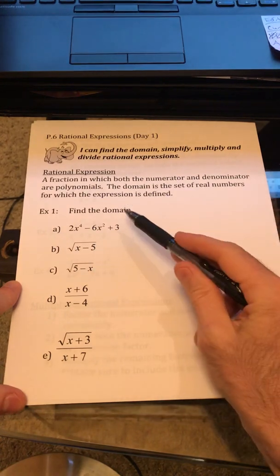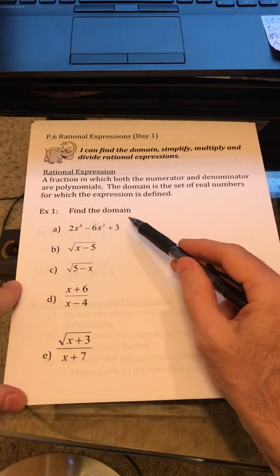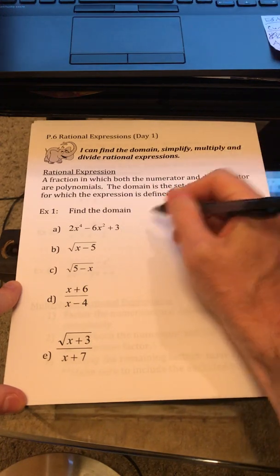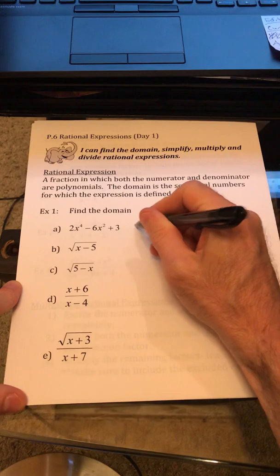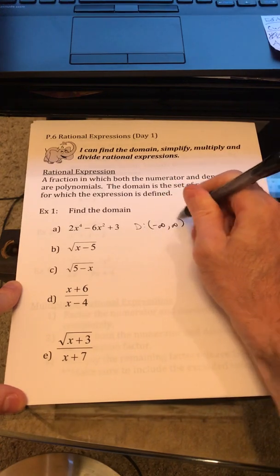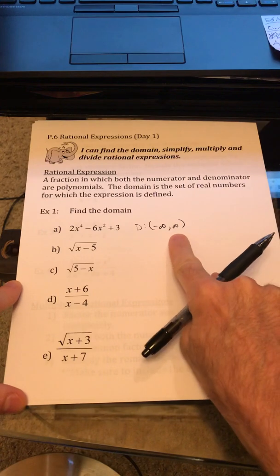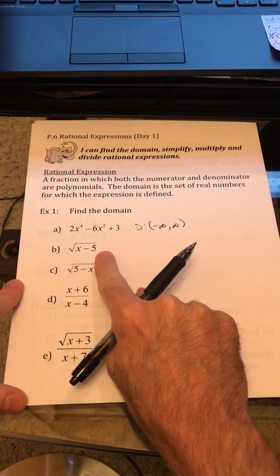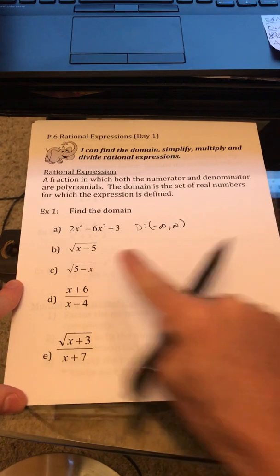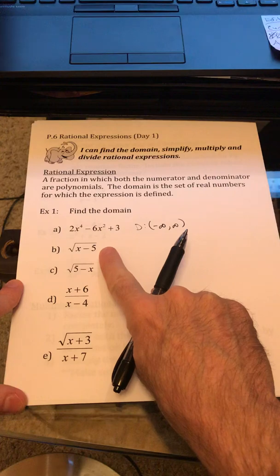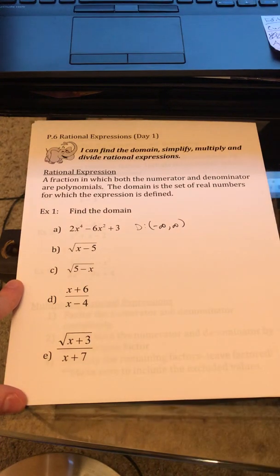So, for example A, the domain is all real numbers. Now, I think most of your Algebra 2 classes were using interval notation, negative to positive infinity. When you have a square root, we are not going to worry about imaginary numbers yet, so the domain of a square root has to be greater than or equal to 0.